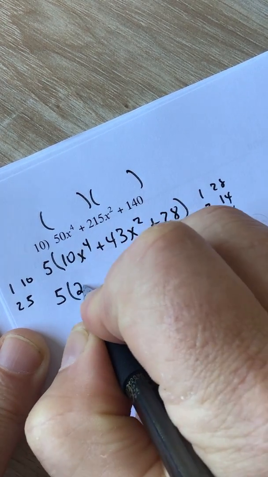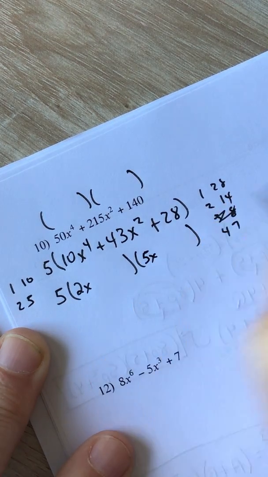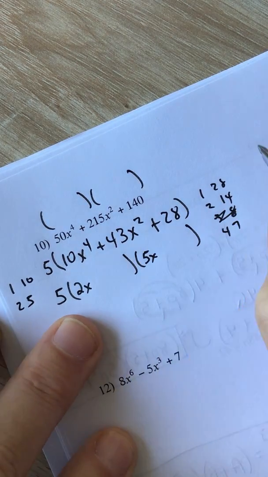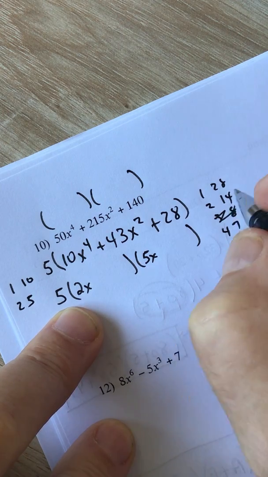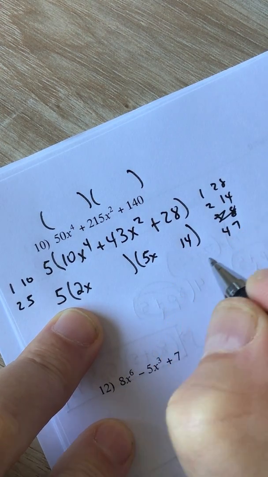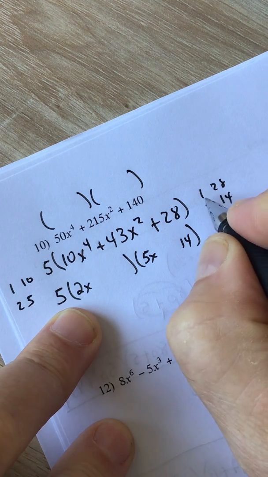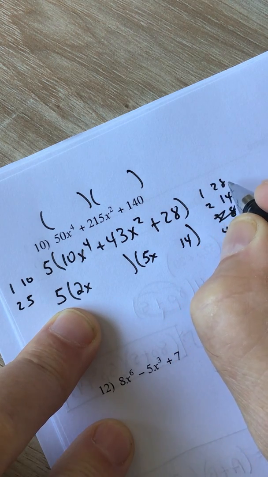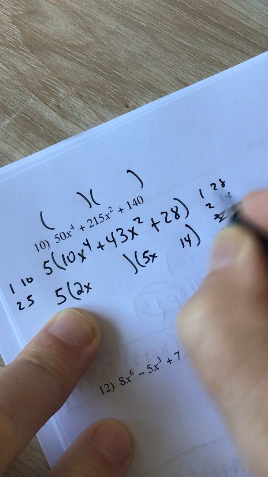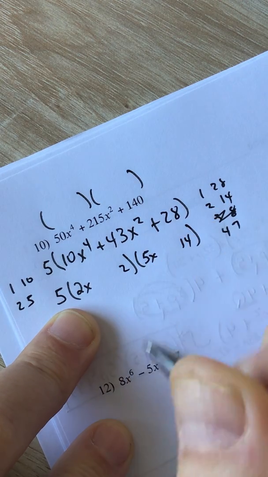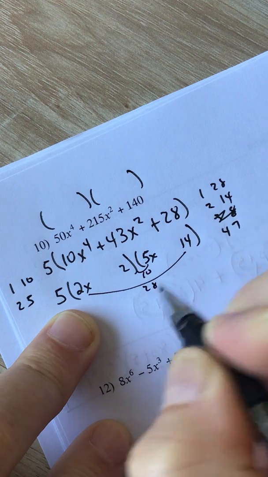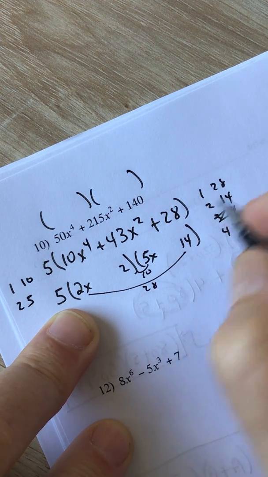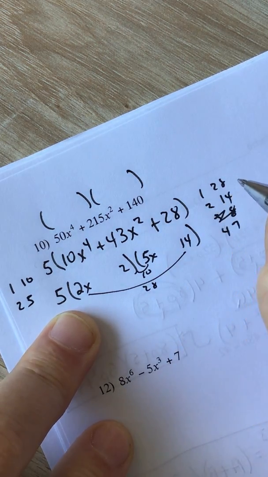Well, let me just test a few. How about 2x and 5x? Maybe we'll go, got to get it up to 43. So how about we try 14 and 2? I don't know if that's good enough. That's 28 and that's 10. That's not going to do it. If I switch it around, that's not going to be enough either.